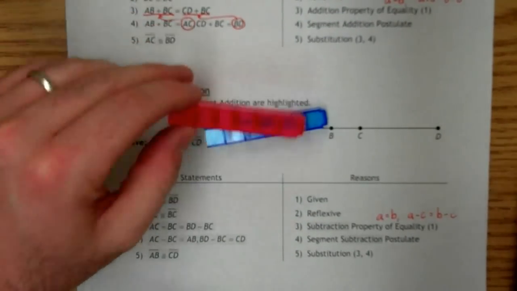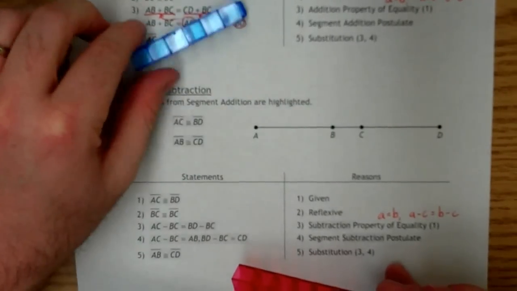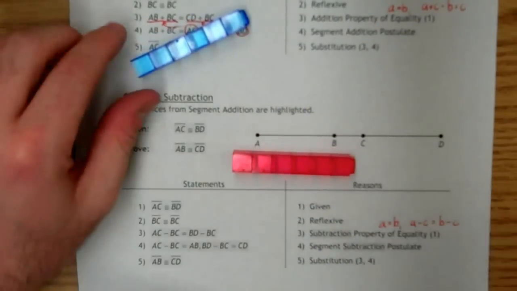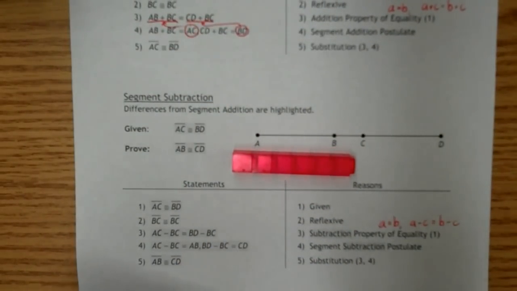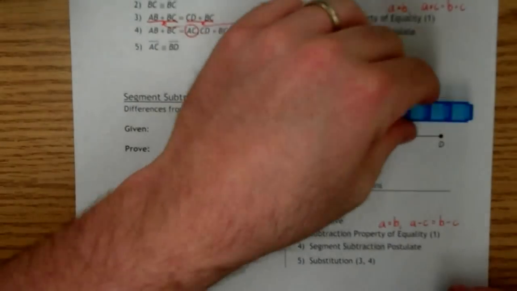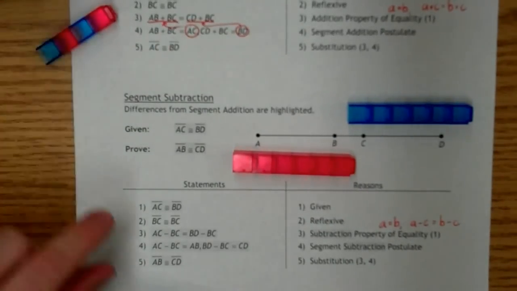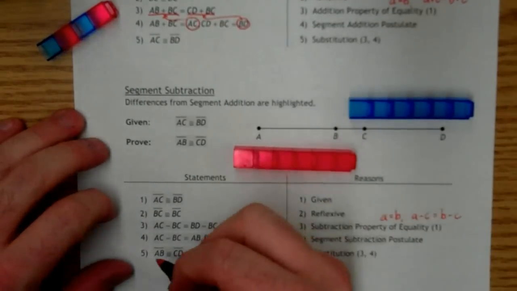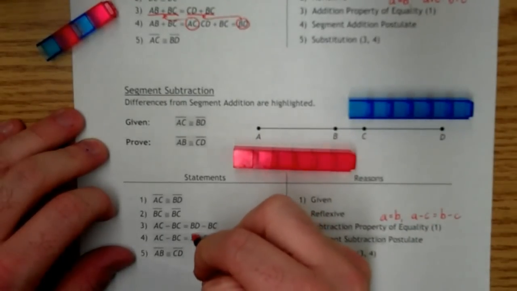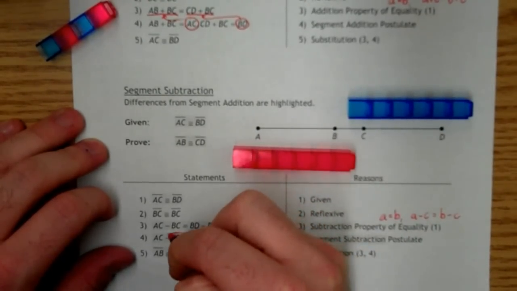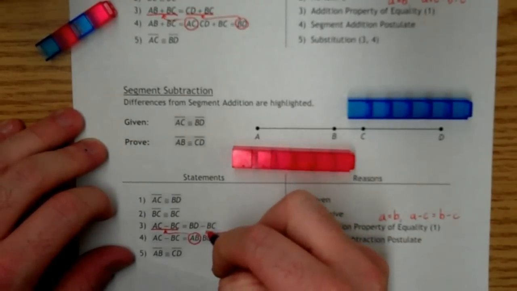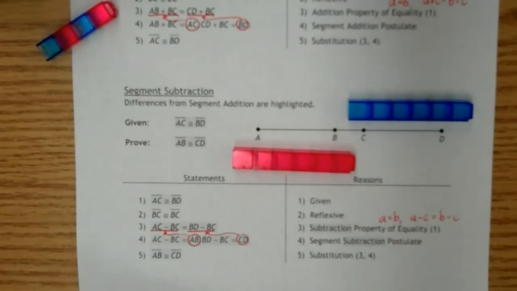In step number 4, I'm saying that if I take segment AC and I subtract from it BC, then what I'm left with is AB. And if I start with BD and I subtract off BC, what I'm left with is CD. So that's the segment subtraction step. And in the last step, just like segment addition, I do a substitution. I take this piece and substitute it in for that, and I take this piece and substitute it in for that. And so that's how segment addition and segment subtraction work.